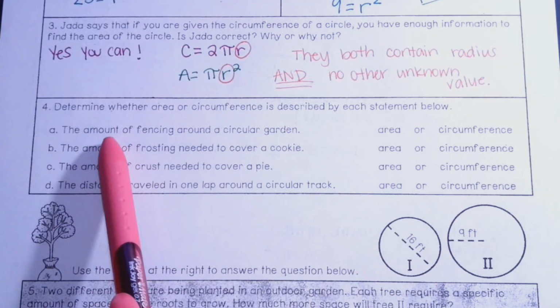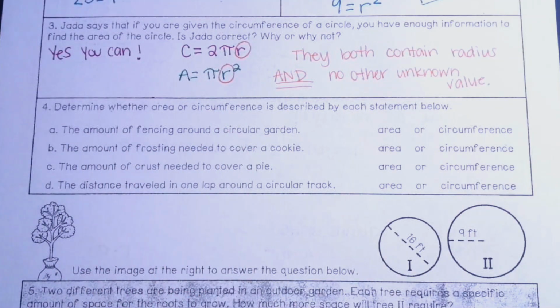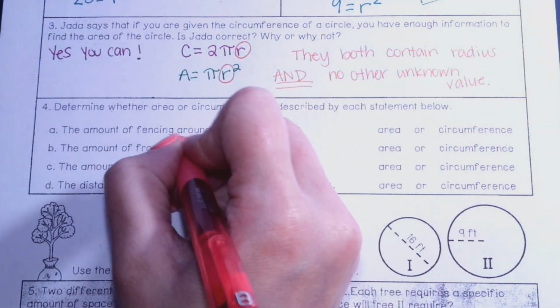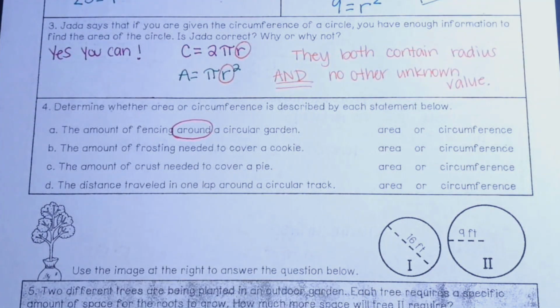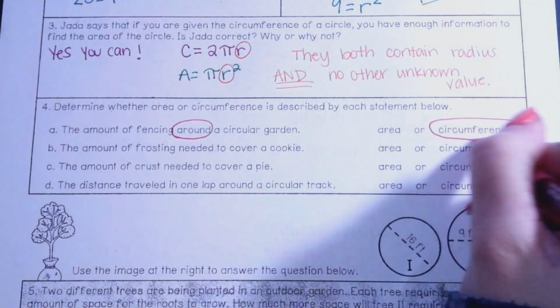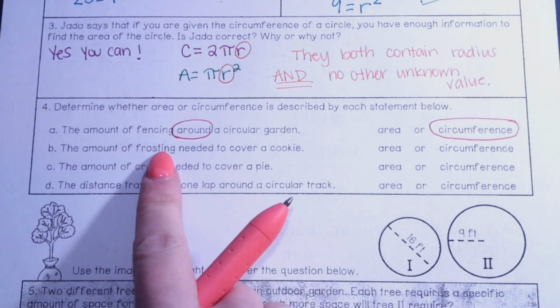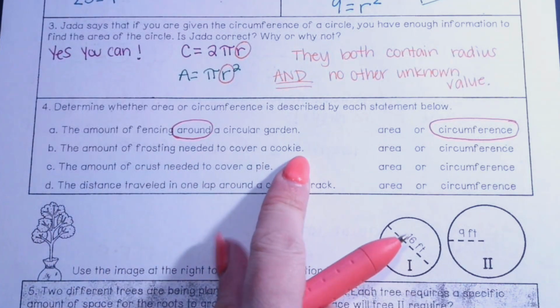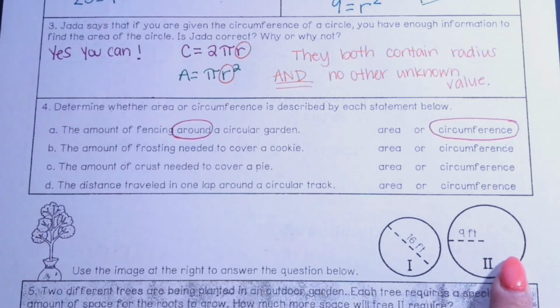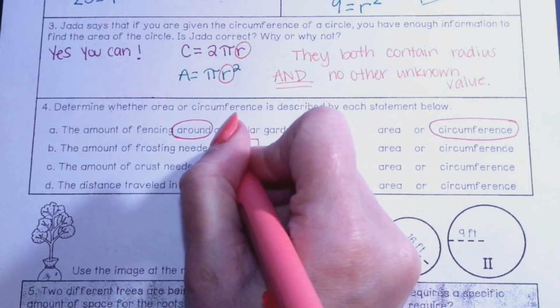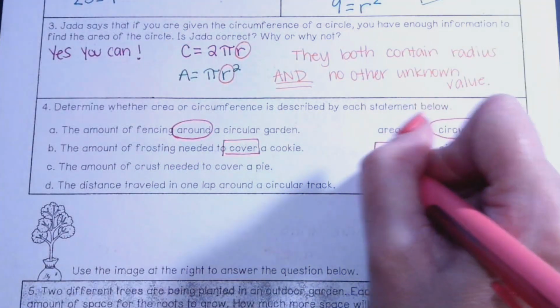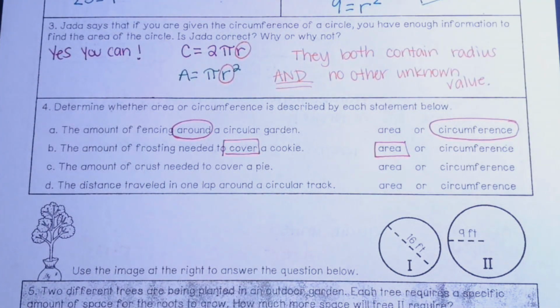So A is the amount of fencing around a circular garden. Around. Think of a circle that you are going around. That is circumference. For B, the amount of frosting needed to cover a cookie. Imagine your cookie and you're covering it with frosting. Cover is going to be area.